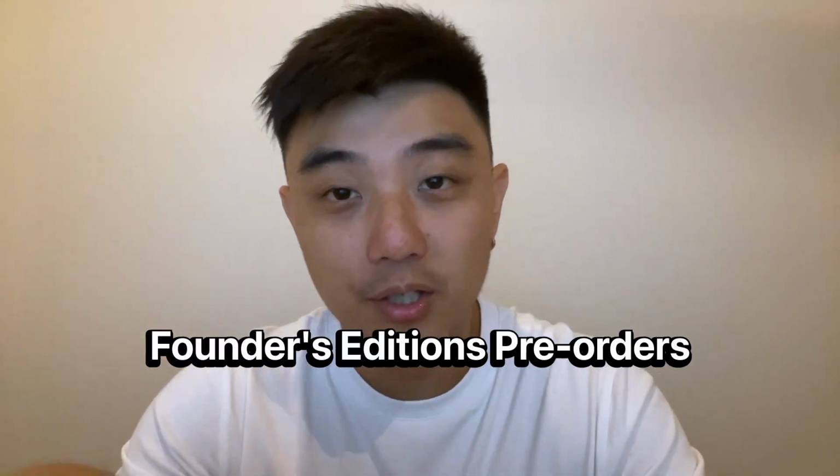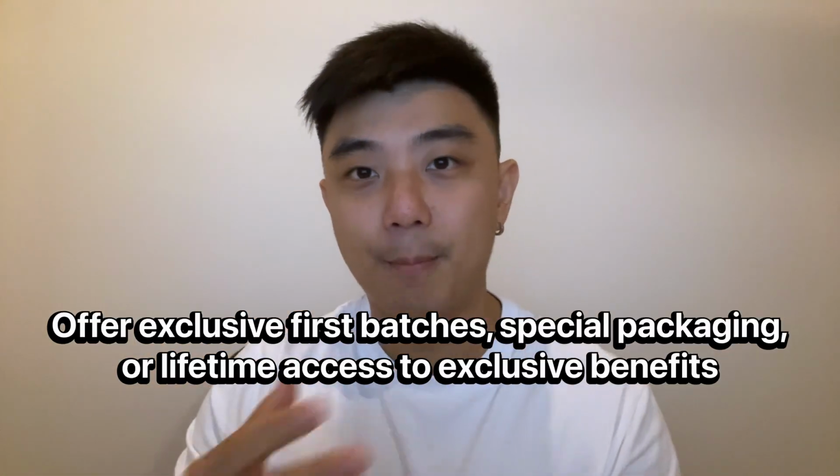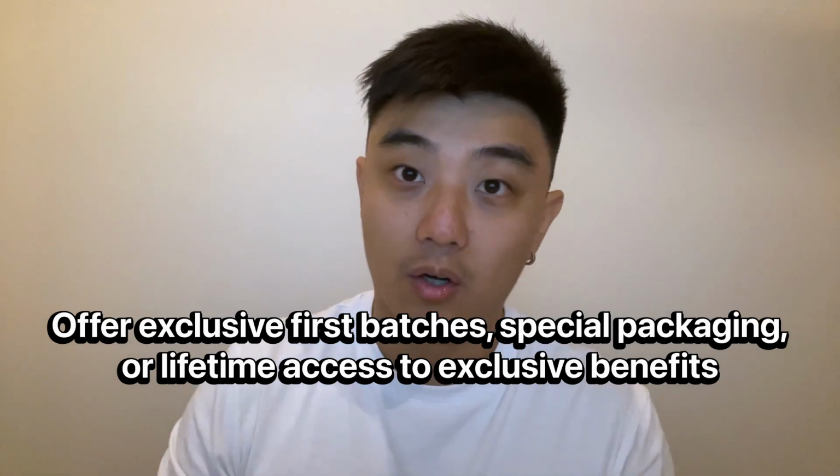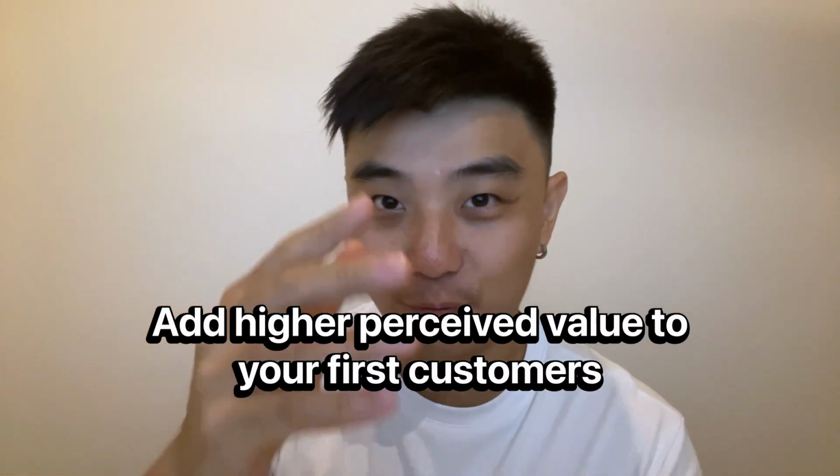Founders Edition pre-orders. So if you're a new brand, but you've been showing your face in your social media and building in public, you're a founder-led brand, you can offer exclusive first batches with numbered units, special packaging, or lifetime access to some exclusive benefits. So this is where Experience Economy works exceptionally well. These perks add higher perceived value to your first customers.